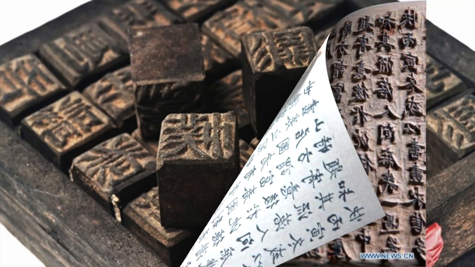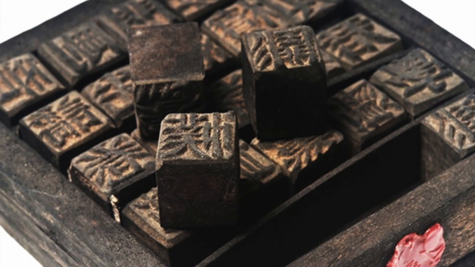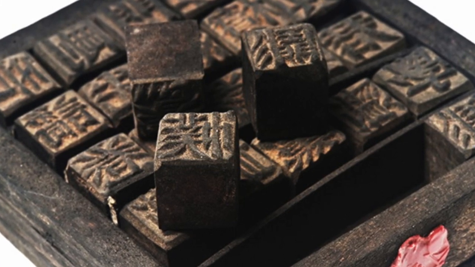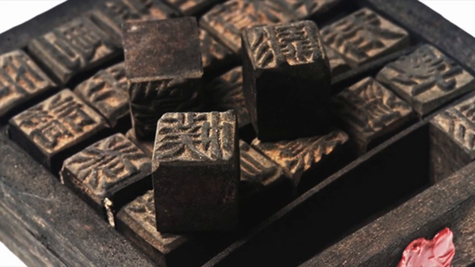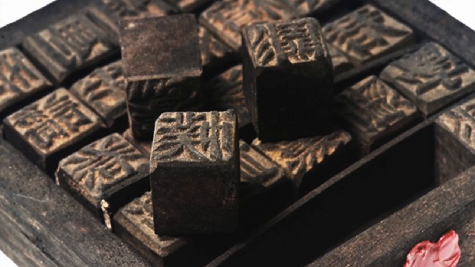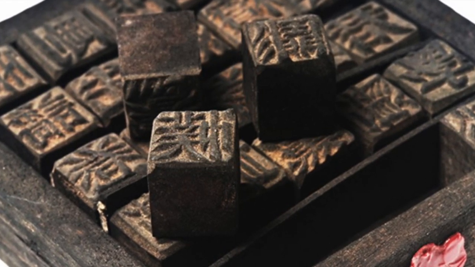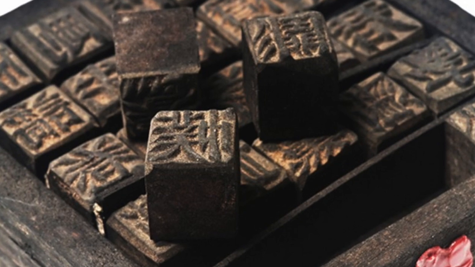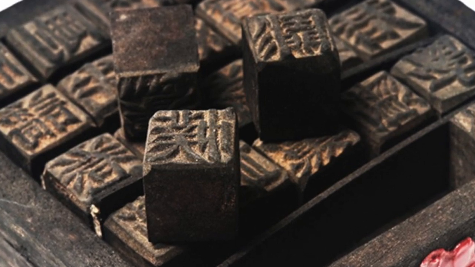And in 1041, we see movable type created in China. Instead of one single block of wood, we now see smaller blocks of wood which, on their own, have specific characters etched on them that are able to move around and print onto paper wherever needed.